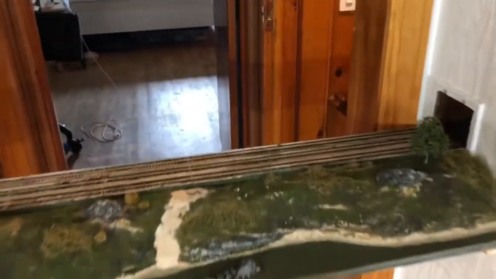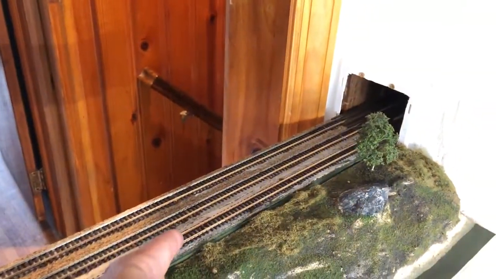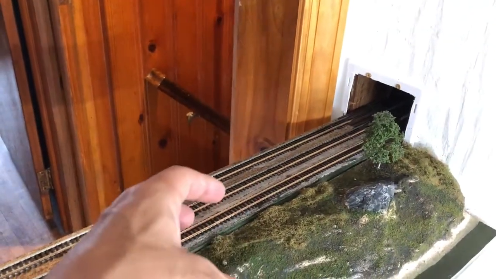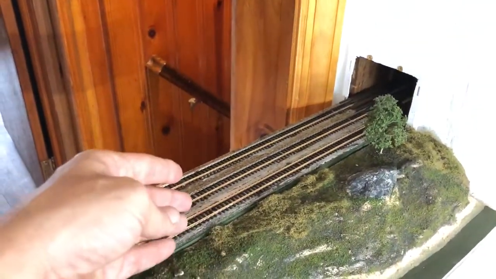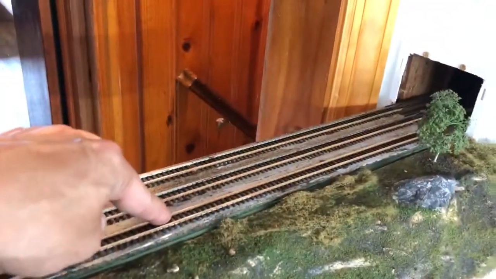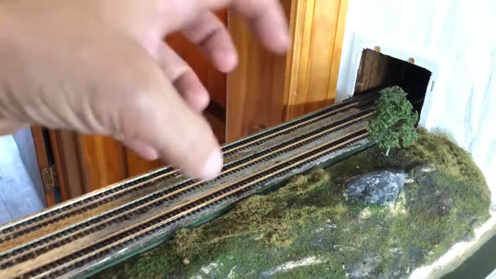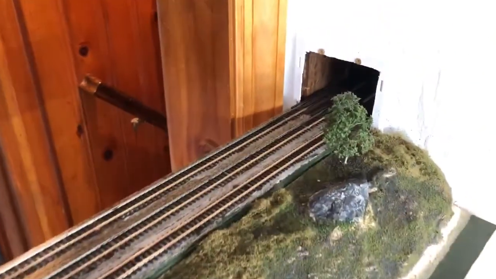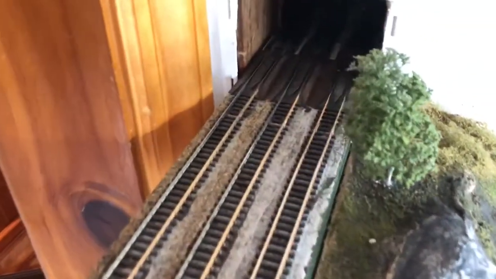I am using code 80 track instead of code 55 track like in the rest of the layout because I feel like it's just safer. Plus I had it for my old layout, so I might as well use it for something. And even though I don't like the height, it looks a little toyish. I feel like it doesn't allow the trains to derail. It keeps them on track a little bit better.